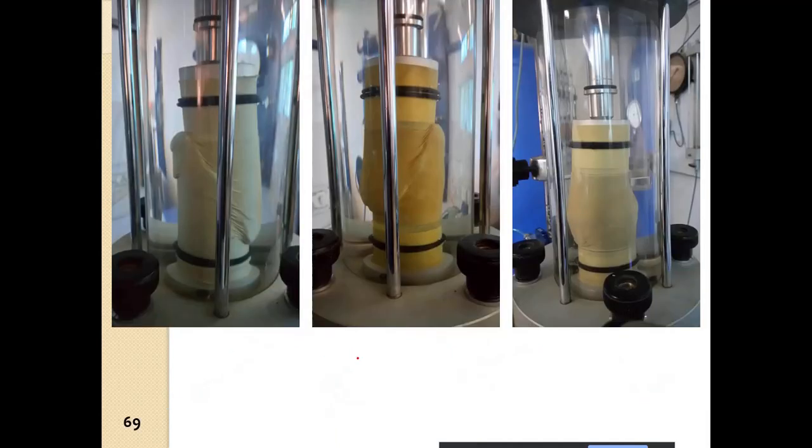So what we do, we obviously do 3-4 tests. Suppose here we apply 100 kPa cell pressure, here 200 kPa cell pressure, and 300 kPa cell pressure, and we have maintained the back pressure u at suppose 50 kPa.